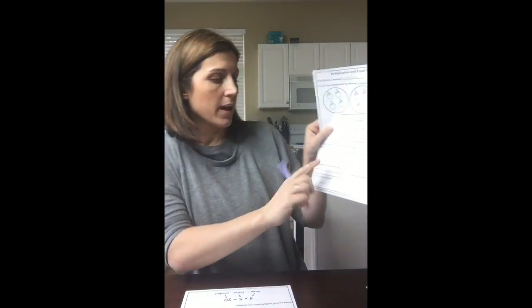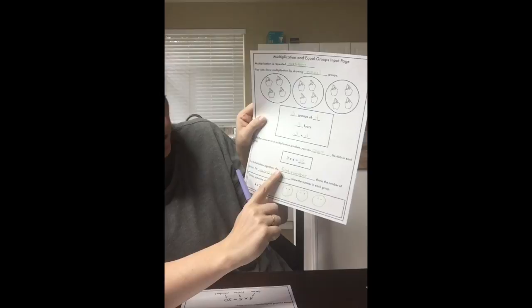Let's look at the sentence next to the array. In a multiplication equation, the first blank shows the number of rows. The second blank shows the number in each row. This might sound familiar from the input page we completed yesterday or before or whenever you did. That said, and I can just pull it out right here. In a multiplication equation, the first number shows the number of groups. The only difference here is it's the number of rows. Rows and groups are the same thing.